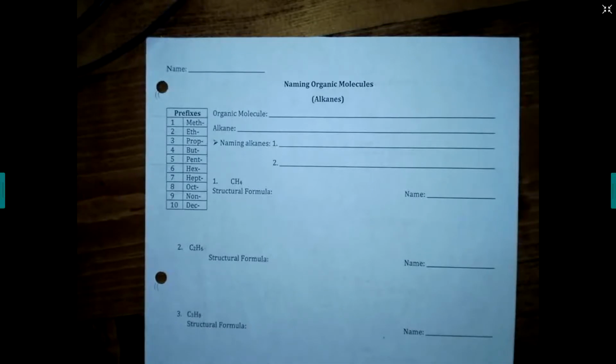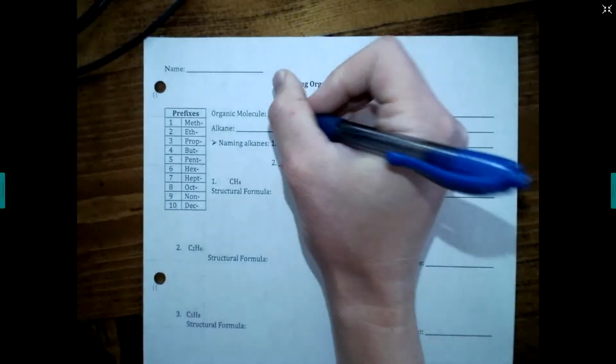So when you hear the word organic, I know we normally think about pure or really expensive produce that has never had pesticides treated on it. But in chemistry, organic means any molecule that is made of carbon. And in addition to carbon, these molecules will also most likely contain hydrogen and a lot of times oxygen.